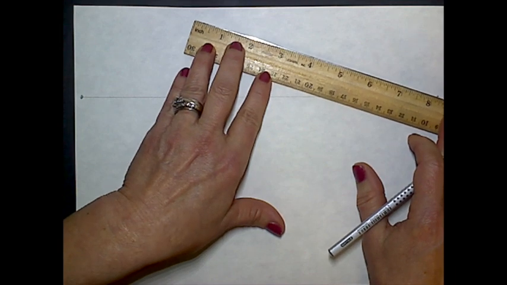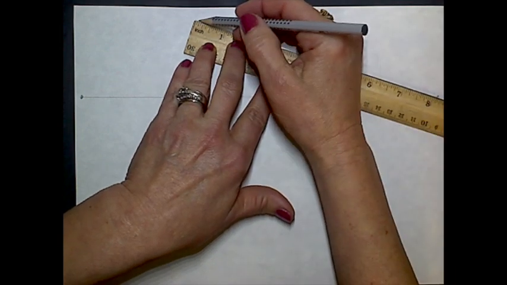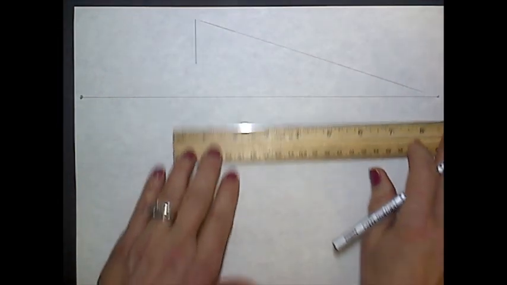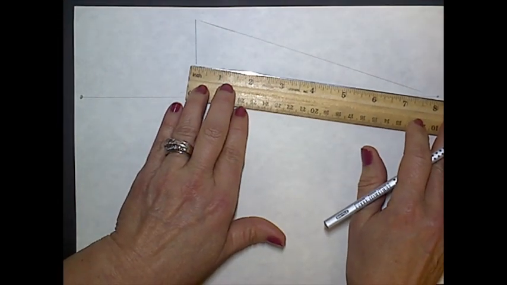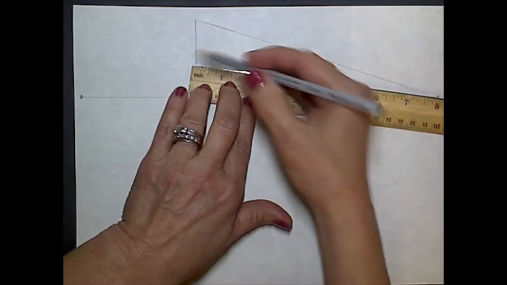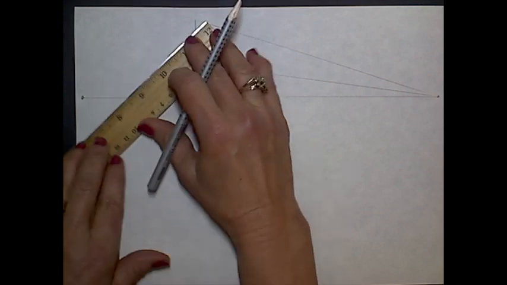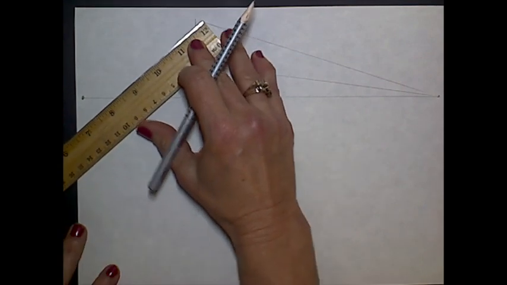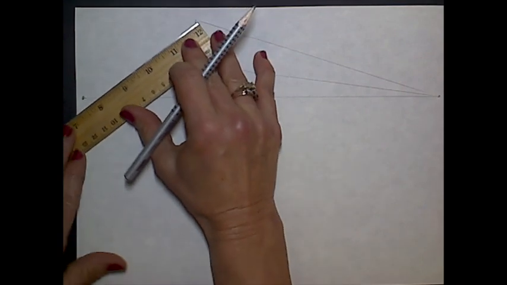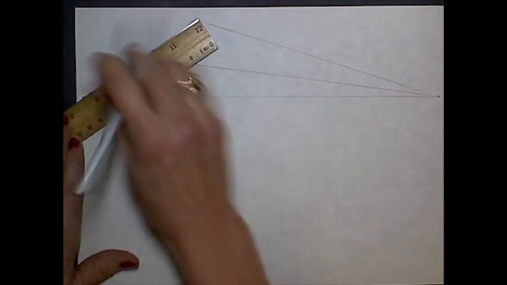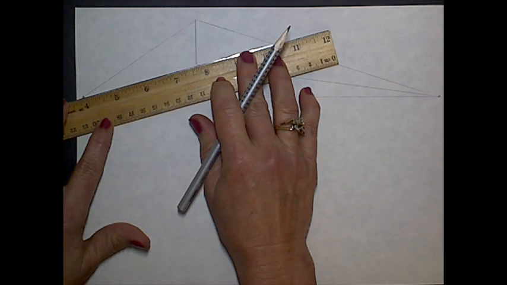Use your ruler and pencil lightly, because you're going to erase some of this. I'm going to make it a little darker so you can see. Go all the way to the vanishing point. Same thing at the bottom of the line. We're going to do the same thing to this other side, but you are going to the left vanishing point, and the bottom.